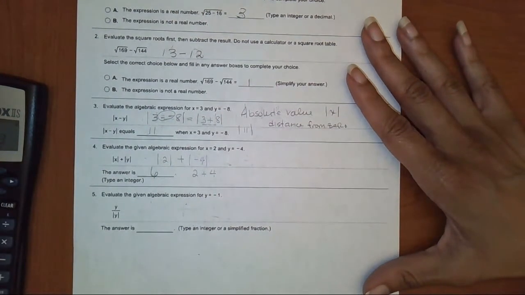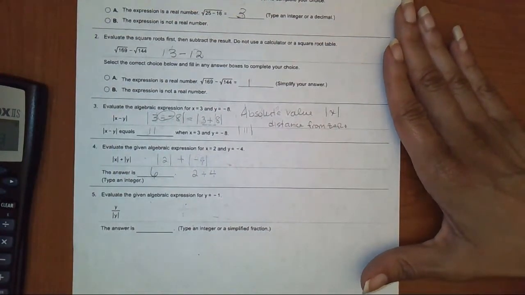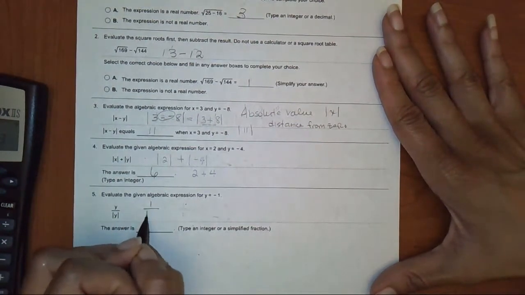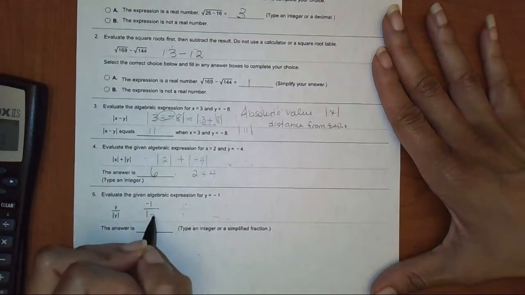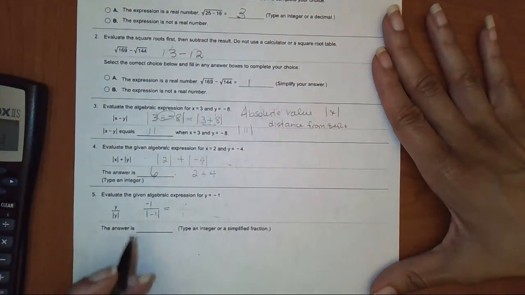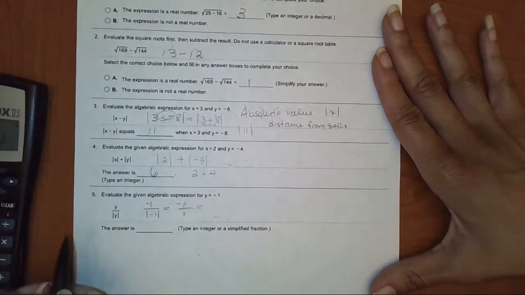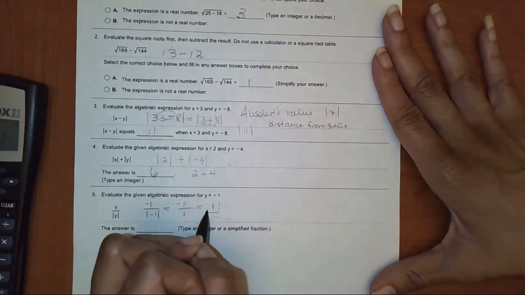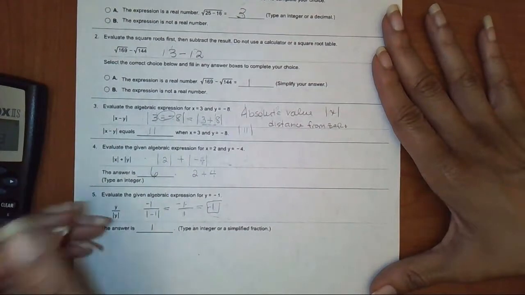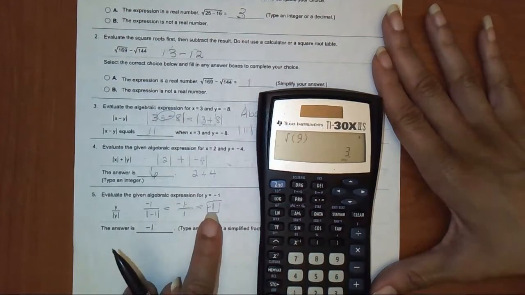And then on the last one, we have y equal to negative 1, and we're looking to simplify y over the absolute value of y. So y is negative 1, and then we're doing the absolute value of negative 1. We simplify the absolute value first. The absolute value of negative 1 is a positive 1. So then negative 1 divided by 1 is... no, it's negative 1. A negative divided by a positive is a negative.